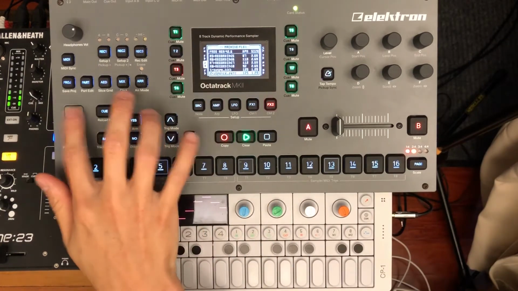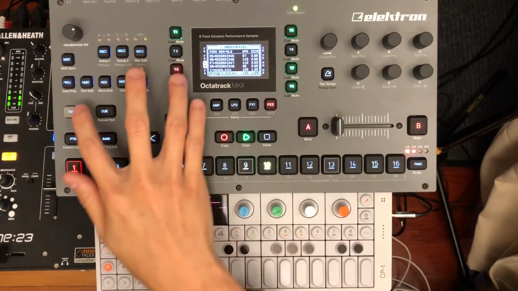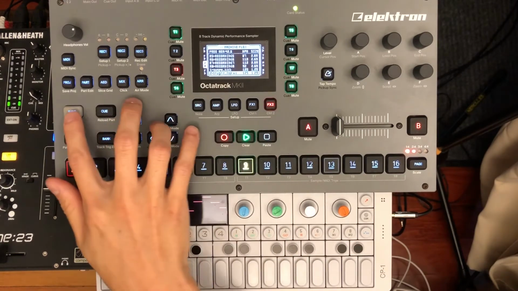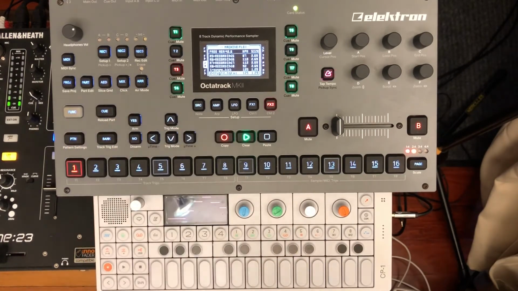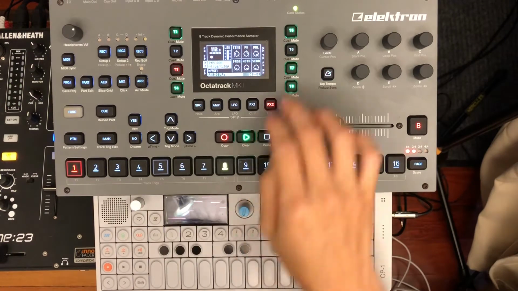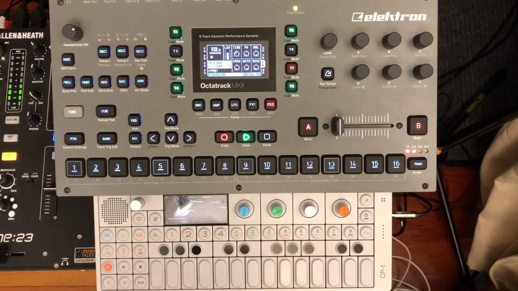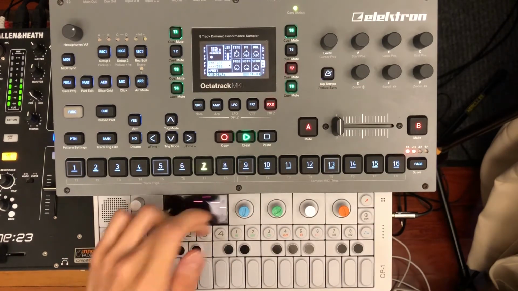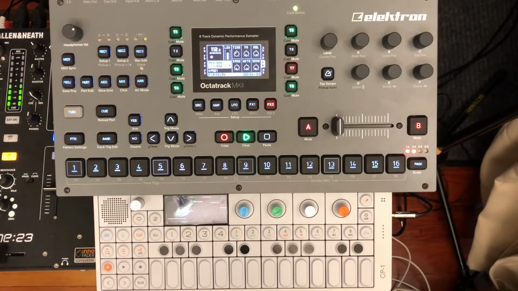Let's try a different hi-hat here. Cool. So notice when the melodies that I'm playing come out of the cue versus when they actually play out of the pickup machine.